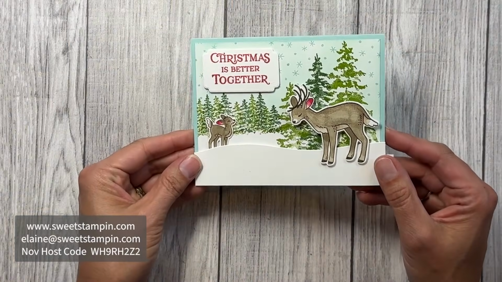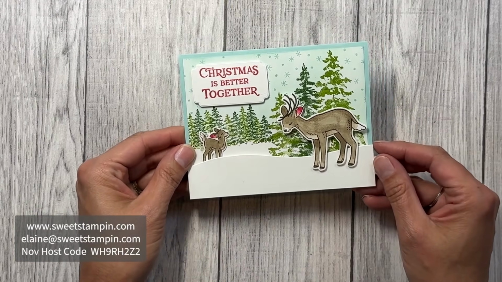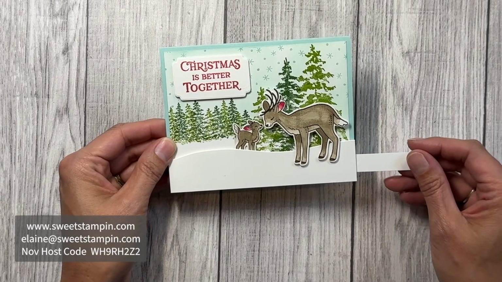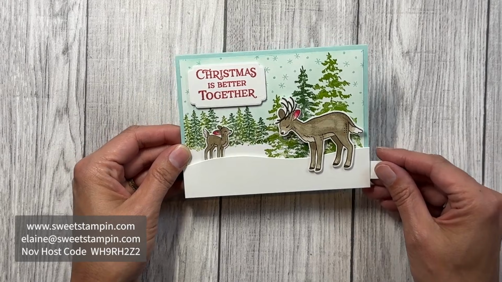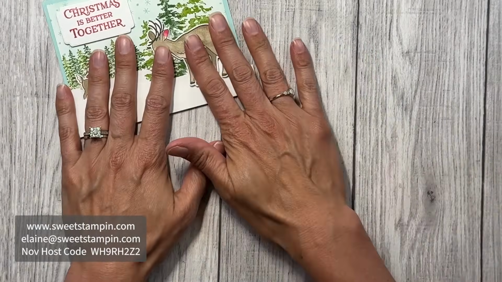Here is my interactive reindeer card. When you stamp the reindeer, they originally come together, but I separated them, but soon to be reunited with a kiss. I have made it interactive. So I'm going to show you how I put this card together.